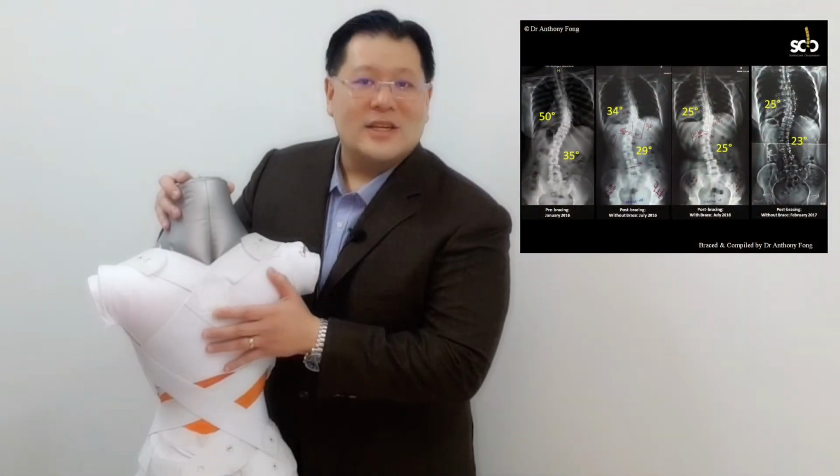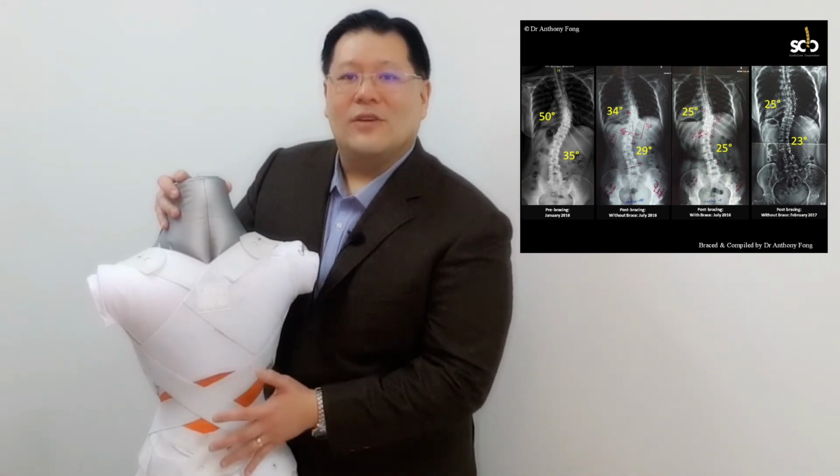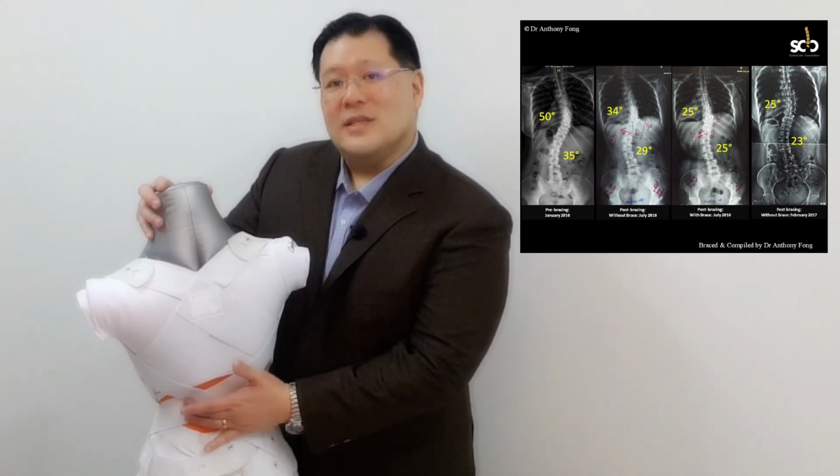Do you have scoliosis? Did you know that there are many different types of scoliosis? You probably know that you either have an upper curve or a lower body curve, so what we normally call a thoracic curve or lumbar curve. Or you may have a double curve, such as an upper curve, lower back curve. Or you may have a C curve.